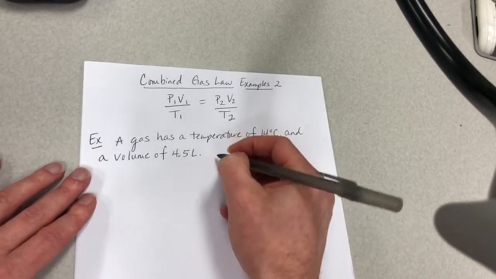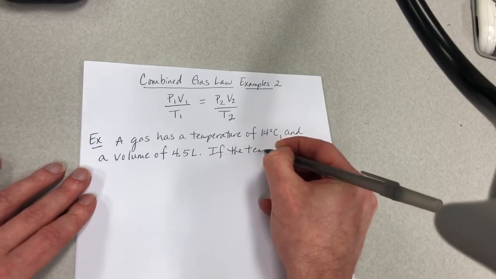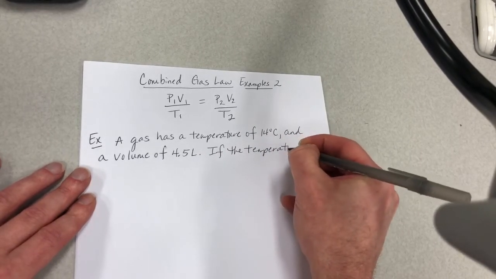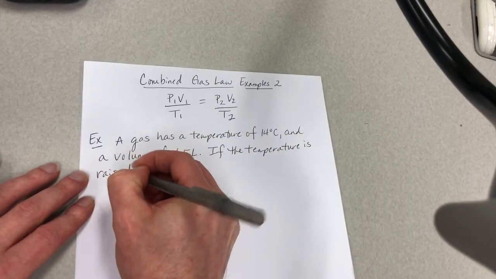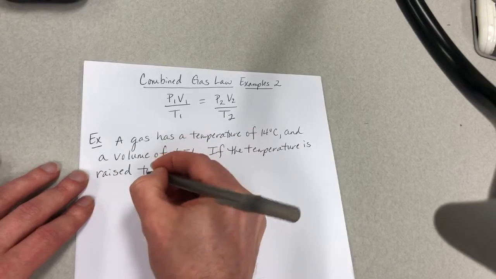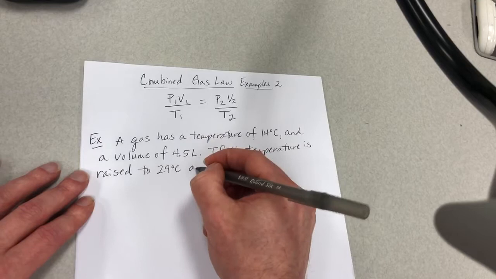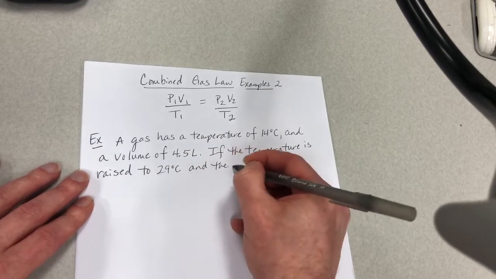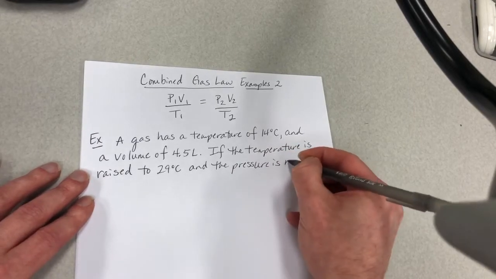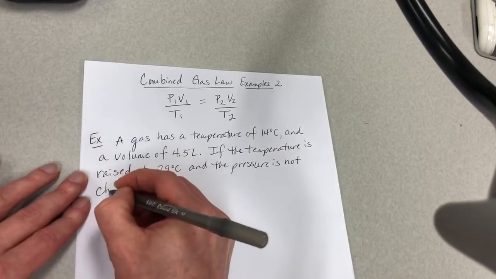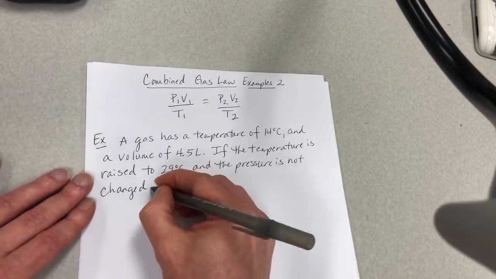If the temperature is raised to 29 degrees Celsius and the pressure is not changed, what is the new volume of the gas?